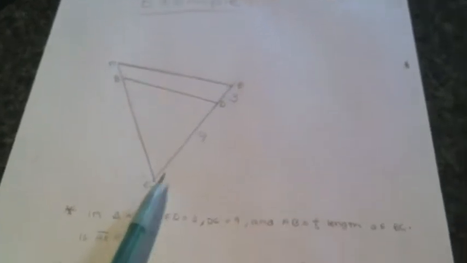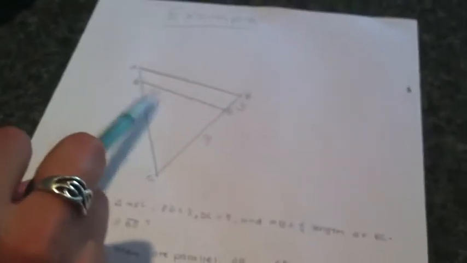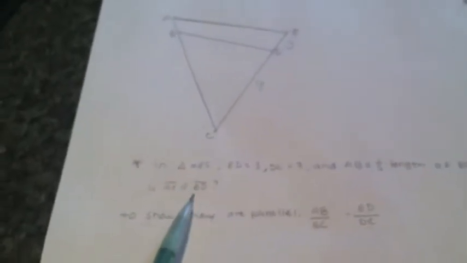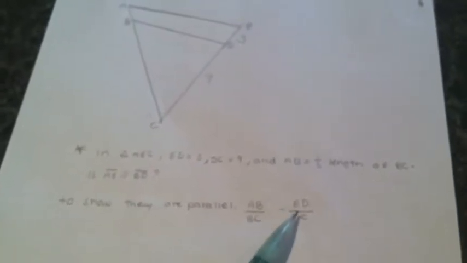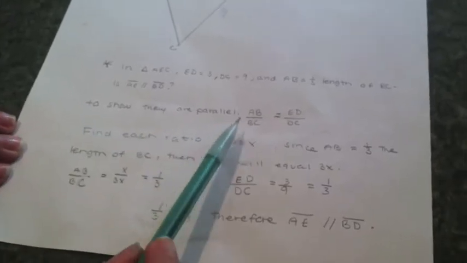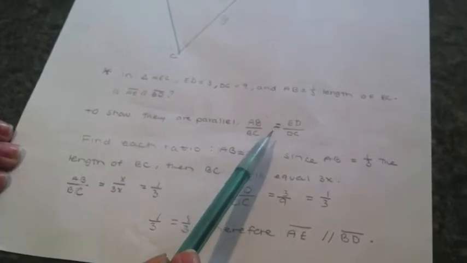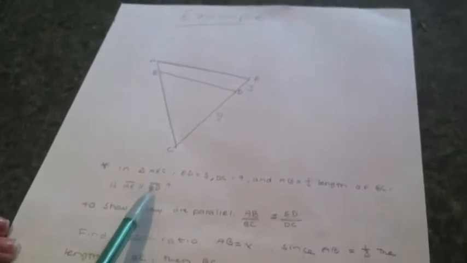Here's an example of the converse theorem. In triangle AEC, segment ED is equal to 3, DC is equal to 9, and segment AB is 1/3 the length of BC. The question is, is segment AE parallel to BD? To show that they're parallel, you must show that AB over BC is equal to ED over DC. AB over BC is equal to ED over DC if the statement of AE is parallel to BD.